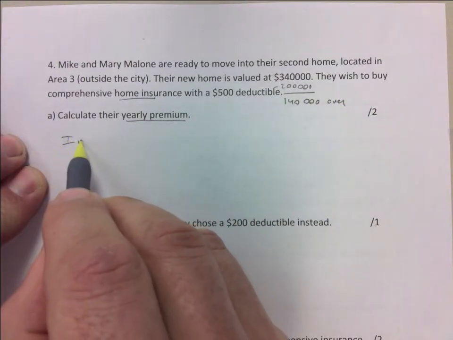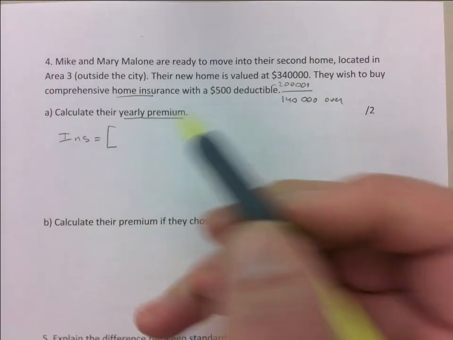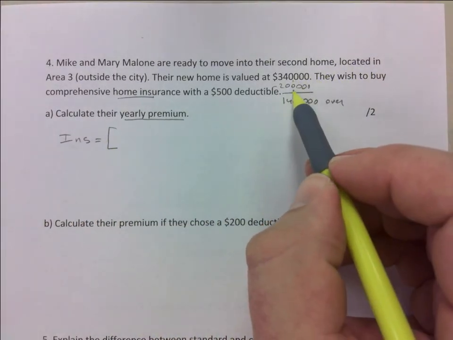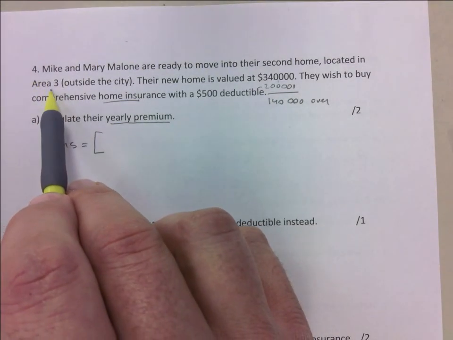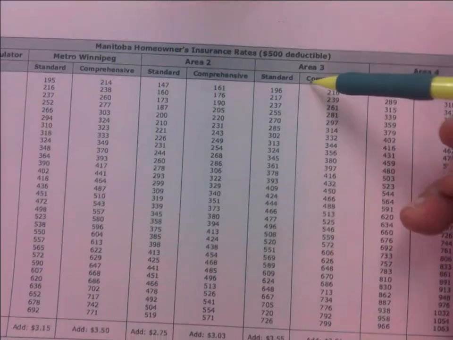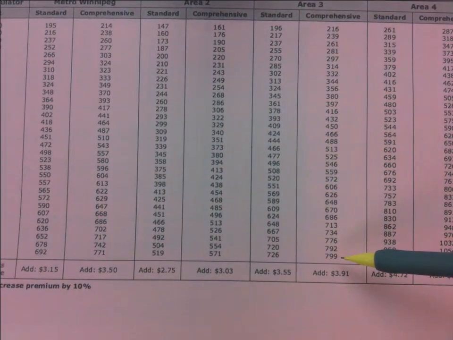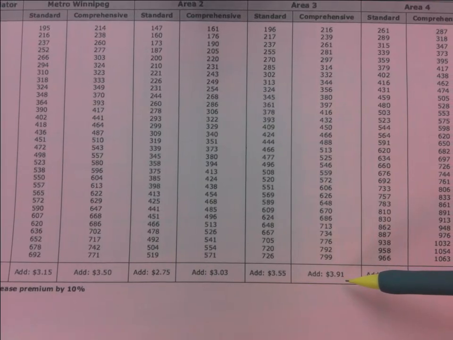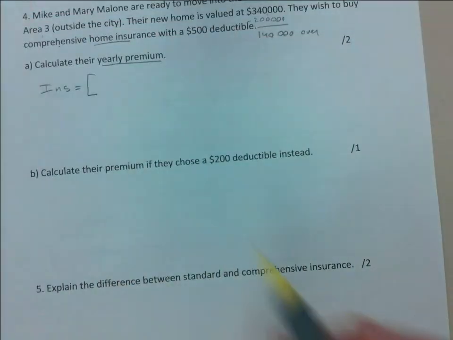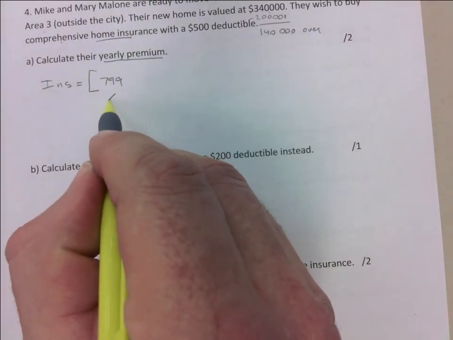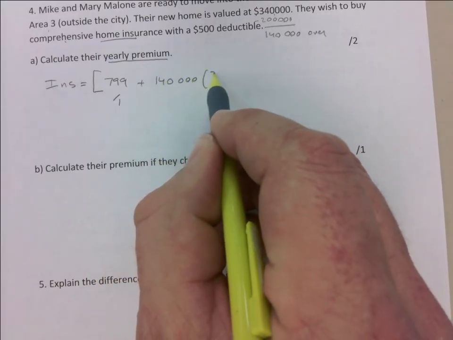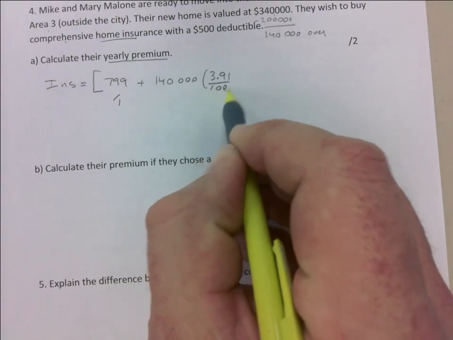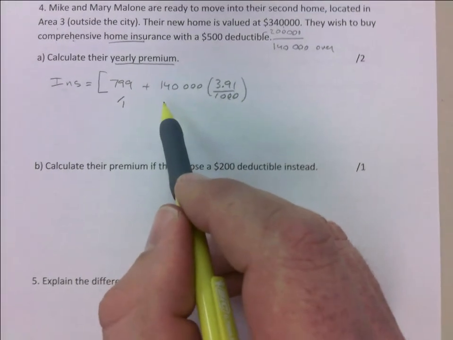So that means that when I do the insurance calculation, I will first get what it is up to $200,000. We're in area 3, and we want comprehensive. So area 3, comprehensive, you max out at $799 and you pay $391 for every 1,000 extra. So $799 is going to get you a mark. This part right here is going to get you another mark.